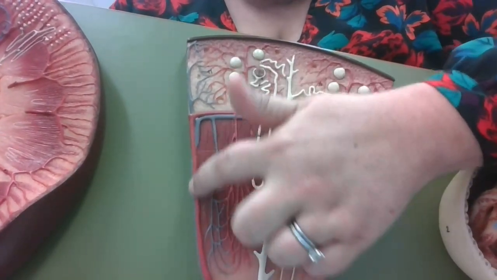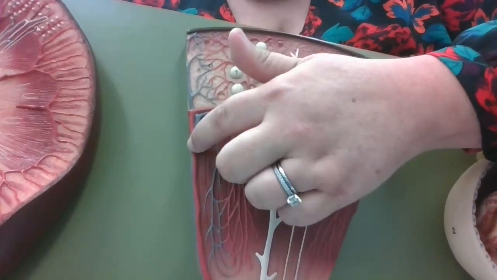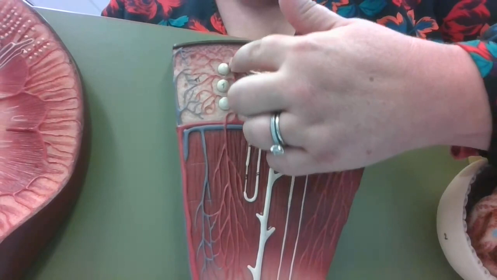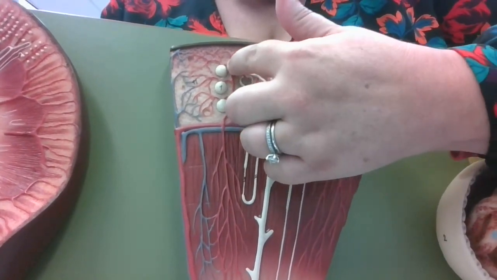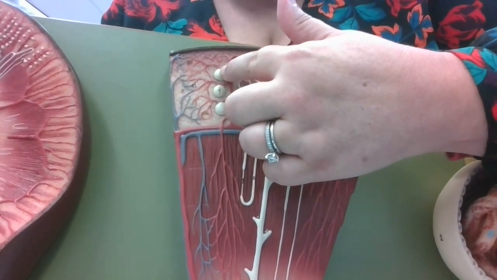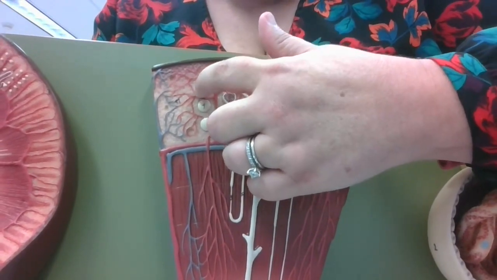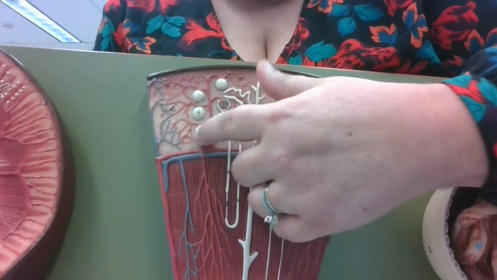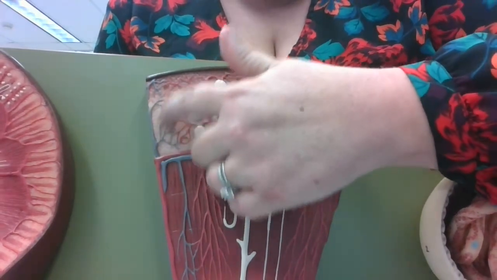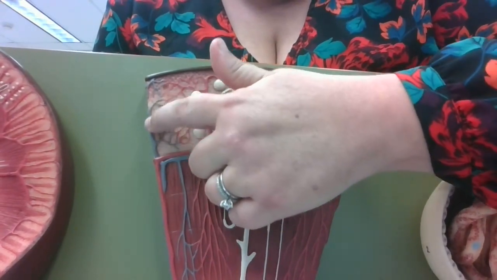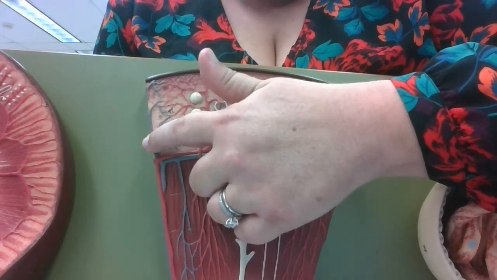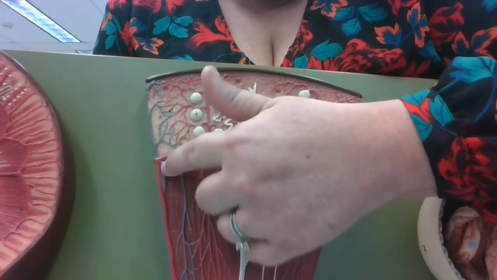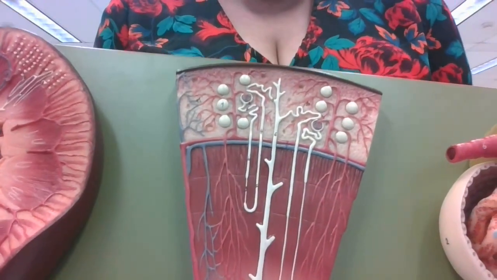So this would be the interlobar artery. Then you have arcuate going to a cortical radiate, which leads to afferent glomerular arteriole to glomerulus to efferent. And then kind of opposite, you have your peritubular capillaries going to the cortical radiate vein, which is arcuate vein, and then interlobar vein. So you can kind of see that on there.